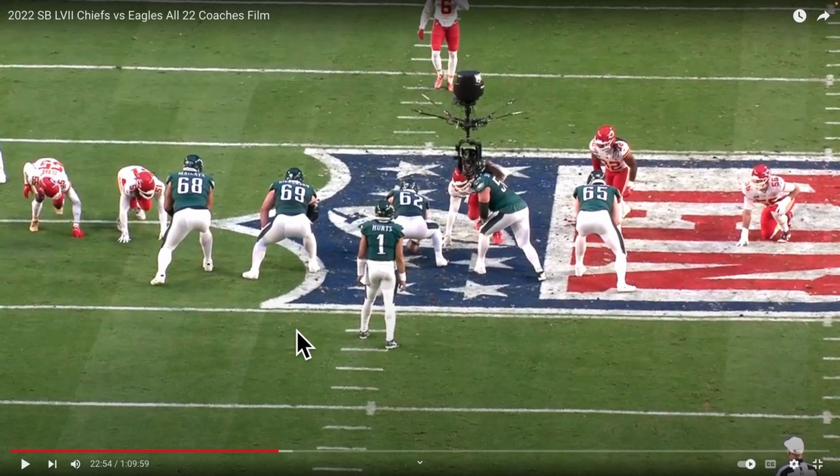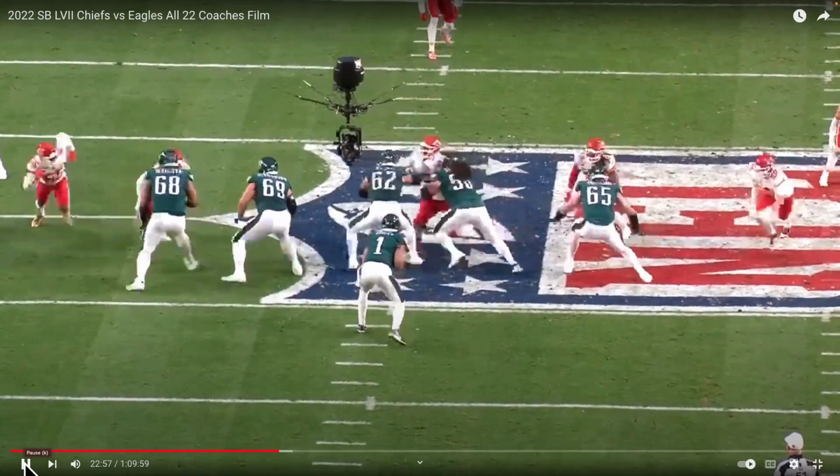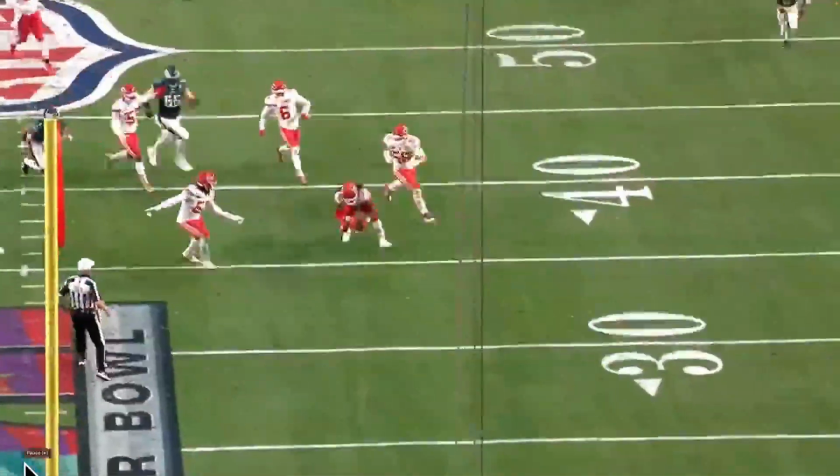But there's another factor, the turnover. There was only one turnover in this whole game. And this is it right here. This right here, I feel, is the difference in this whole ball game. Right here, he just lost the ball.